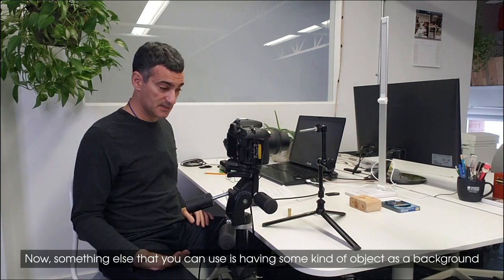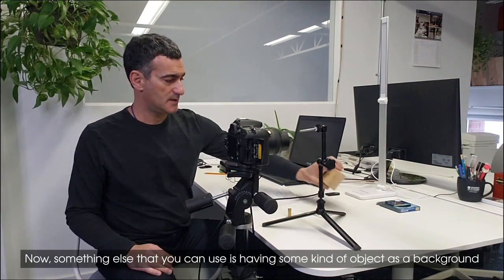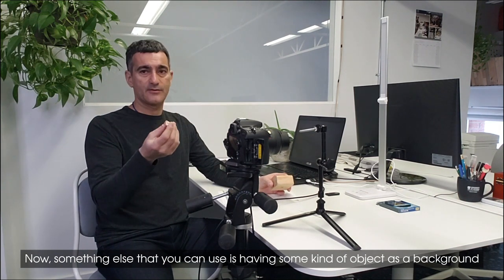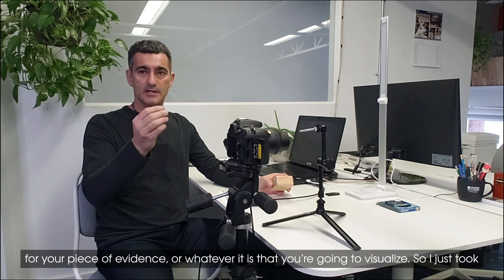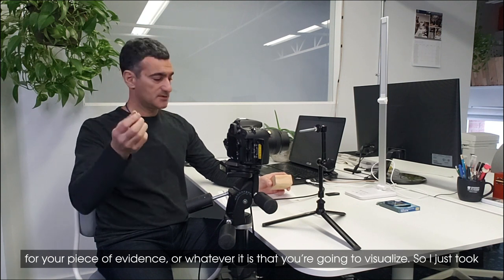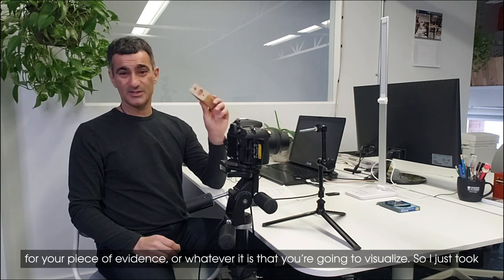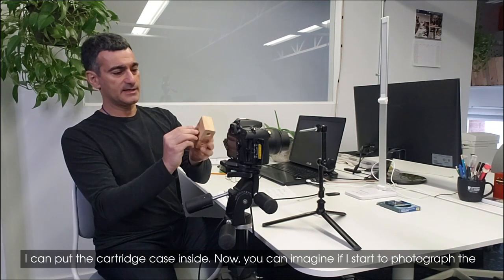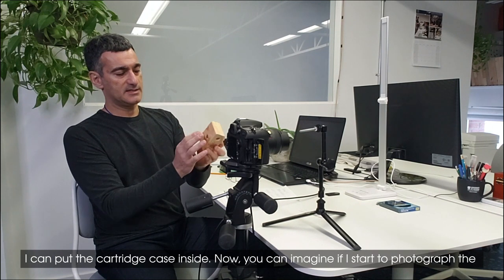Now, something else that you can use is some kind of object as a background for whatever piece of evidence you're going to visualize. I took a block of wood and drilled some holes through it, and I can put the cartridge case inside.